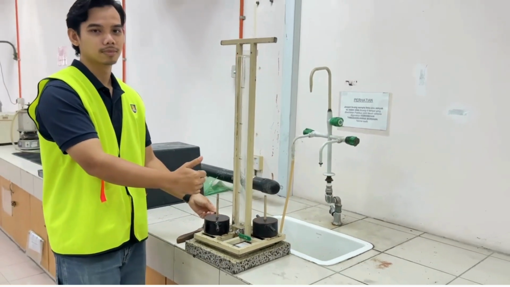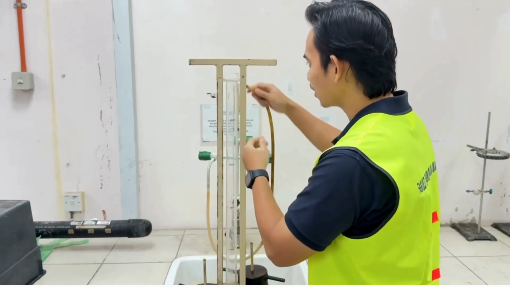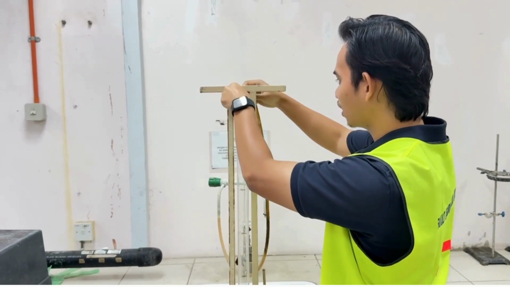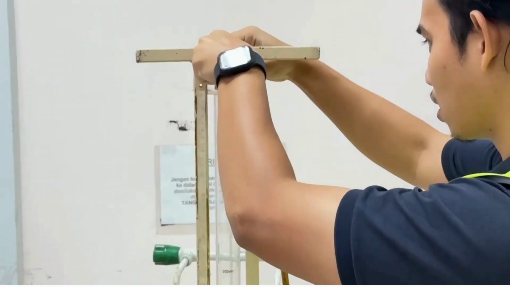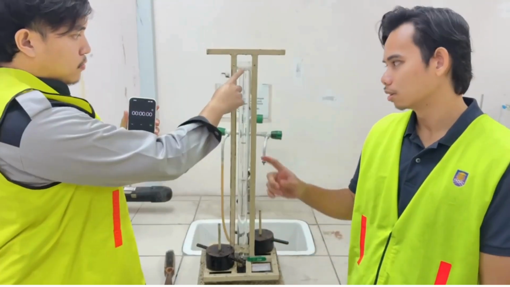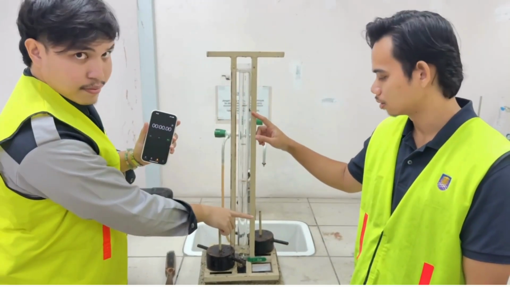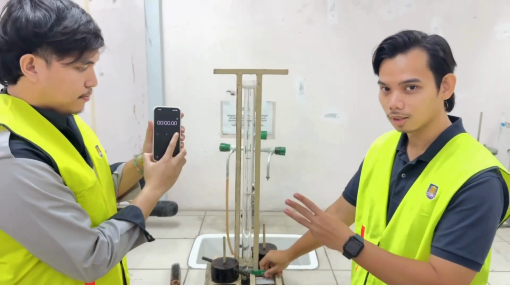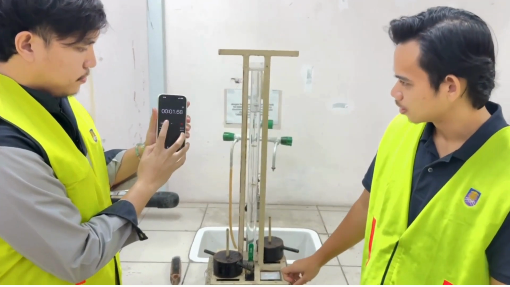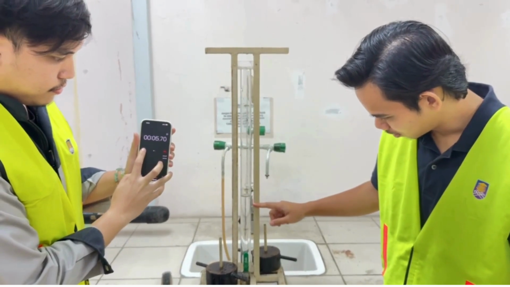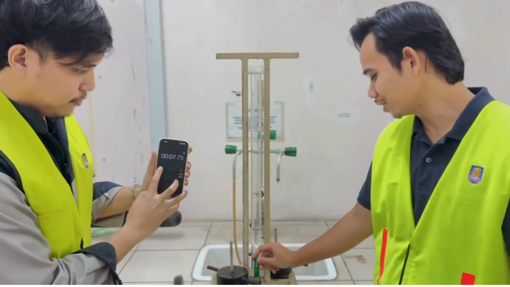After that, fill the outflow meter with tap water until the top level. Once it is fully filled, the test is ready to begin. Now, when performing the outflow meter test, we will open the tap. As soon as we open the tap, the water level inside the apparatus will begin to decrease. At the same time, we start the stopwatch.